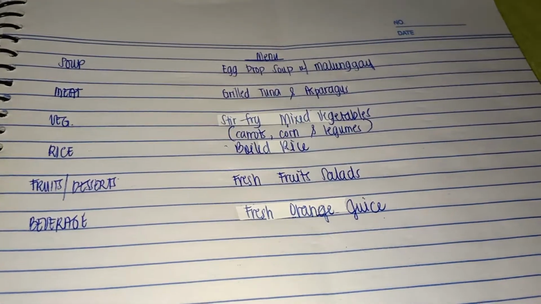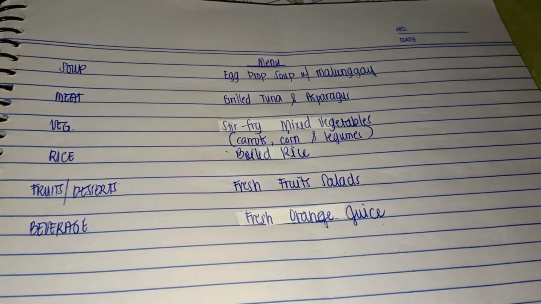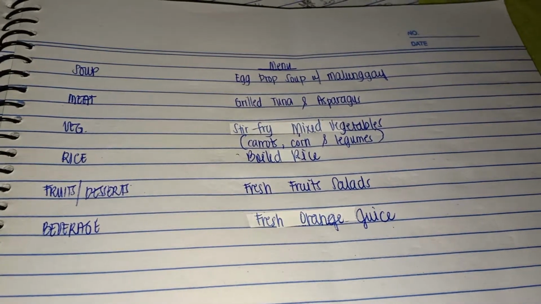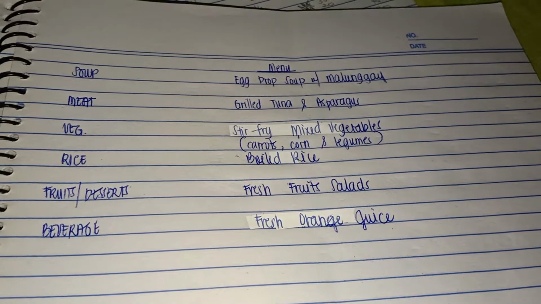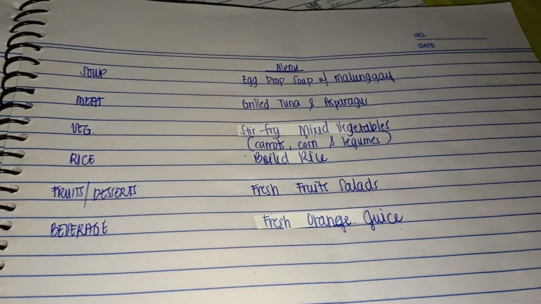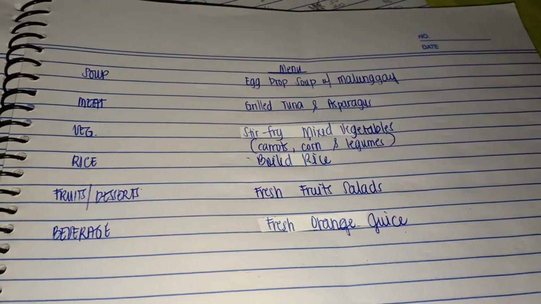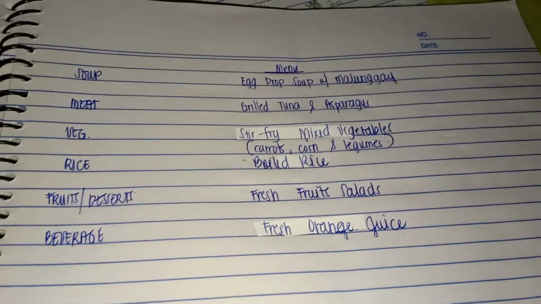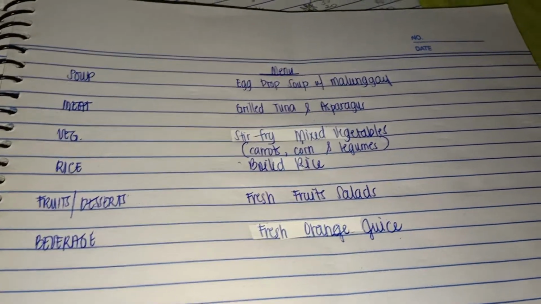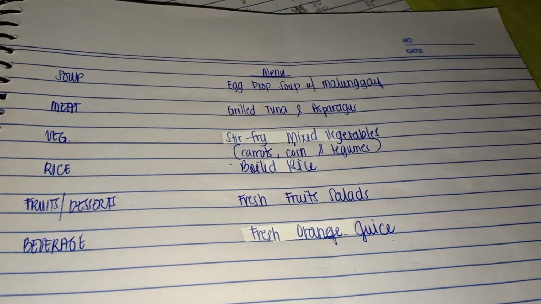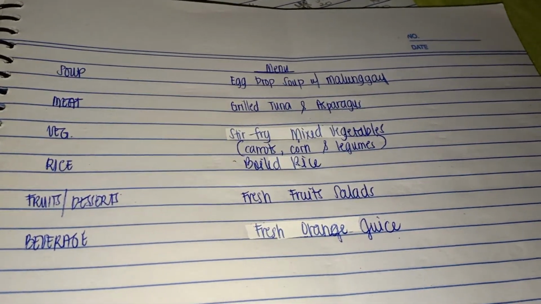And then, asparagus is still part of your vegetable A. As for your vegetable, we're going to have your stir-fry mixed vegetables. Or pwede rin siya actually blanch kasi wala nga tayong fat na ginamit. So, you can either use stir-fry, ibig sabihin, niluto siya sa kaunting mantika, or blanch na kung saan sinison lang siya ng salt and pepper sa tubig na pinakuluan.